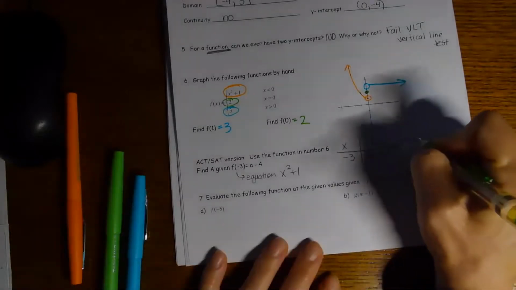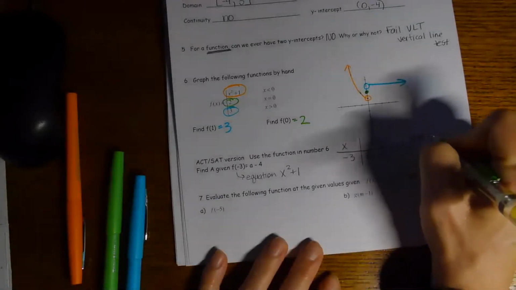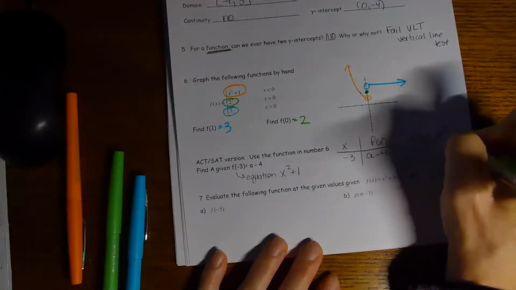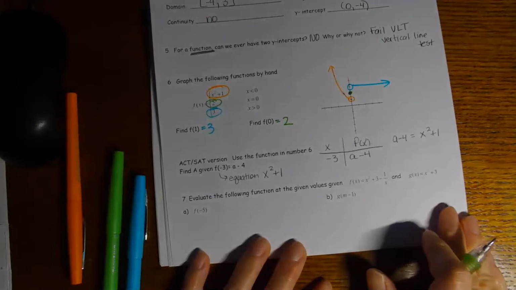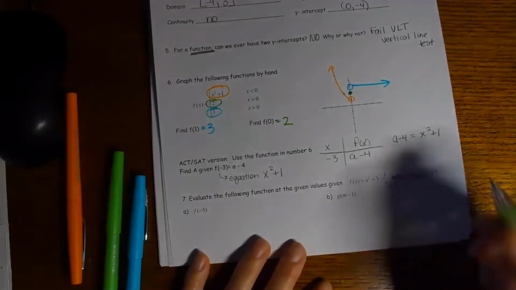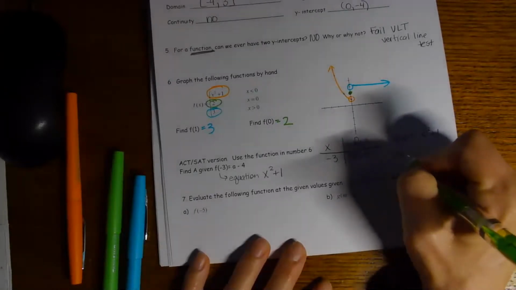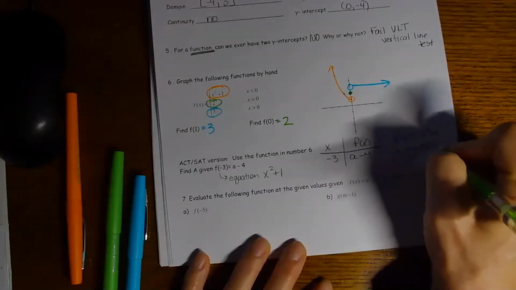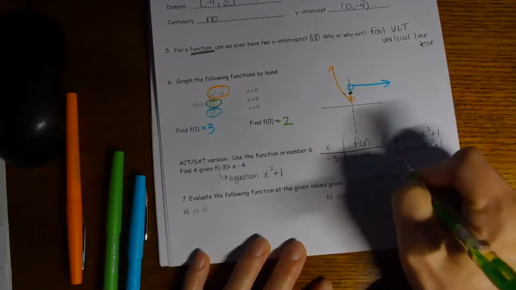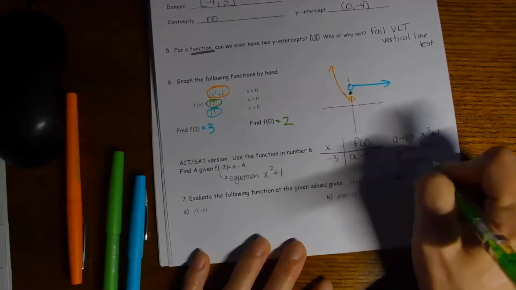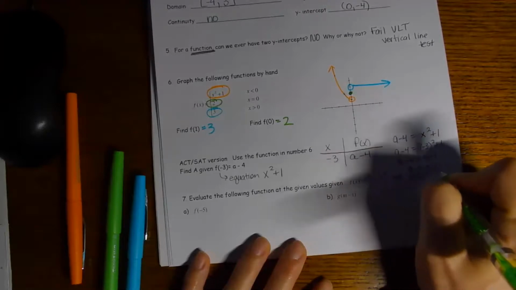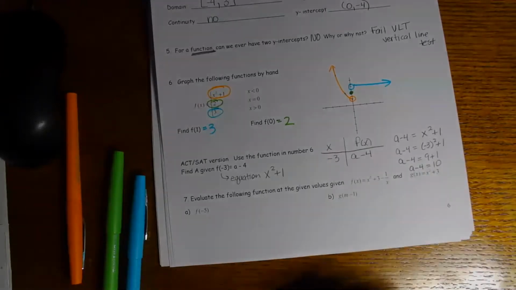Yes, I can say a -4 equals what? X squared plus 1, right? And then what am I going to plug in there? A -4 equals. So what's the answer to A?